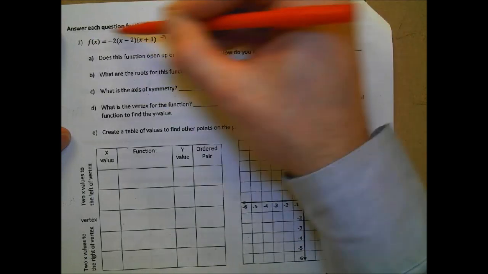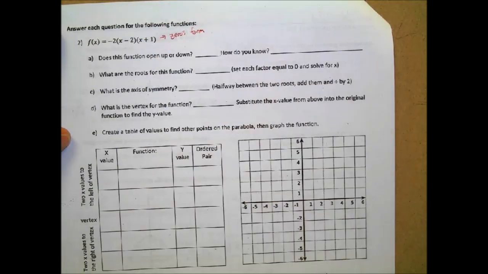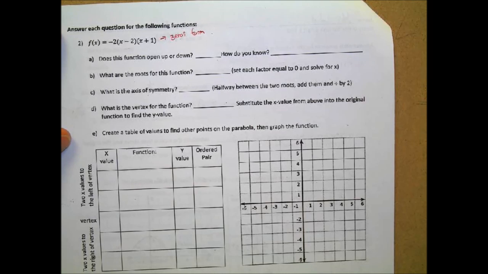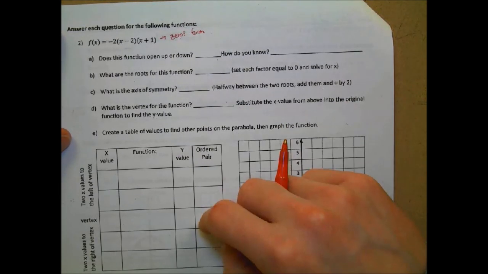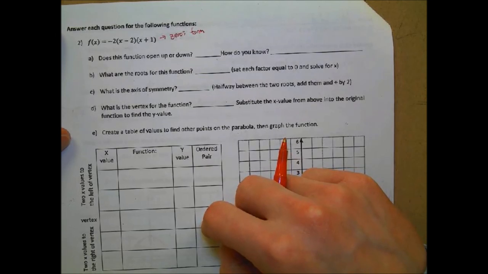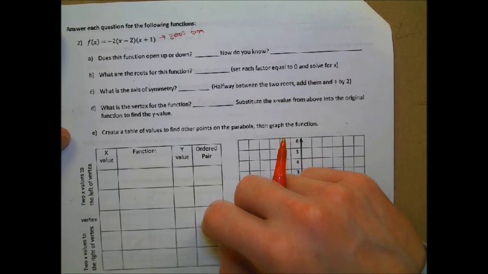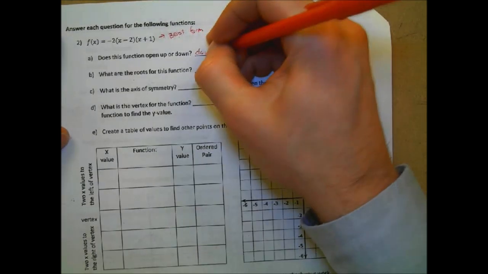Looking at this, does this function open up or down? Up. I hear up. Anyone else want to say up or down? Down. You changed your mind to down? Why down? What about this indicates it opens downward?